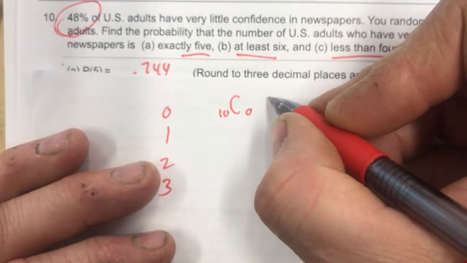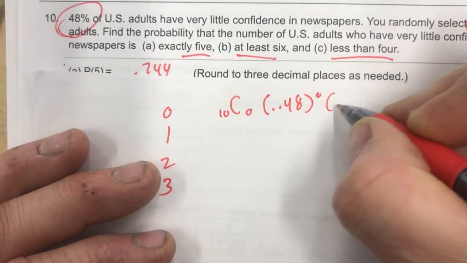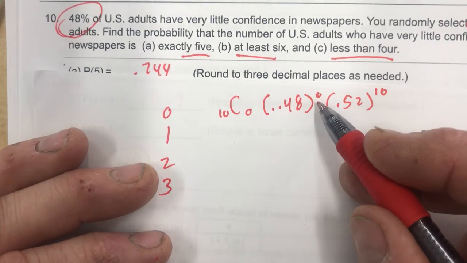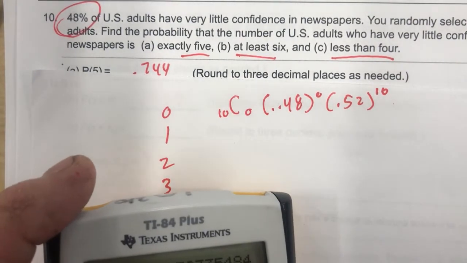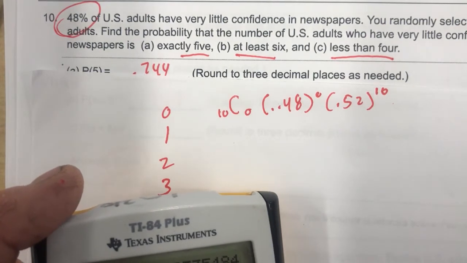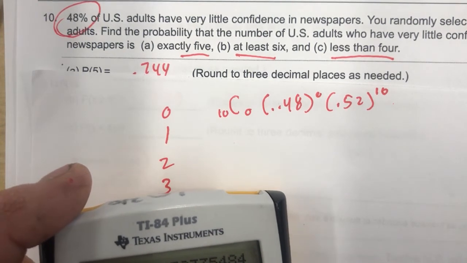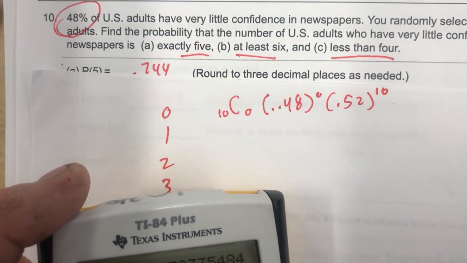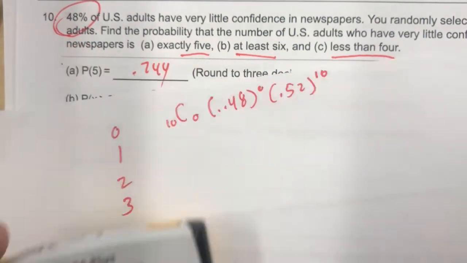I'm wanting 0, and then my success is 0.48 to the 0 power, and my failure 0.52, and that'd be the 10 power, because if there's 0 successes, there's got to be 10 failures. All right, so okay, there you go, and I got 0.001.